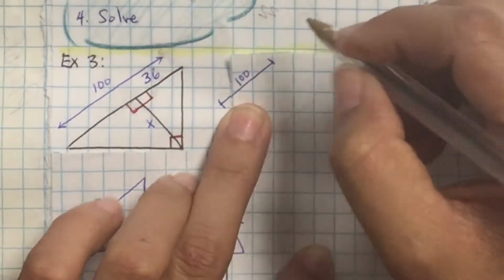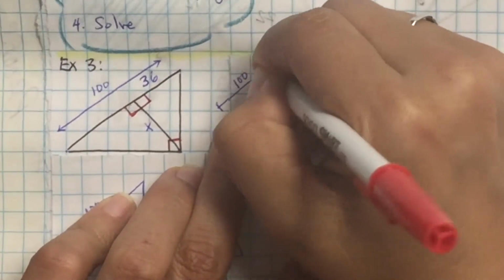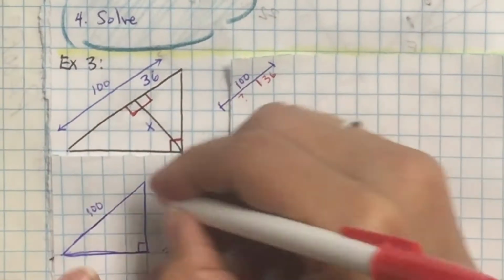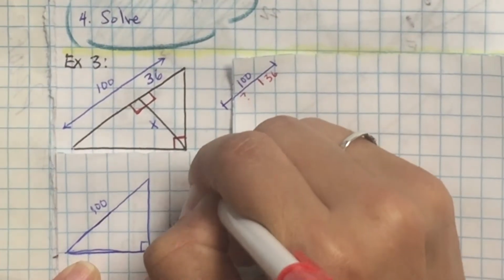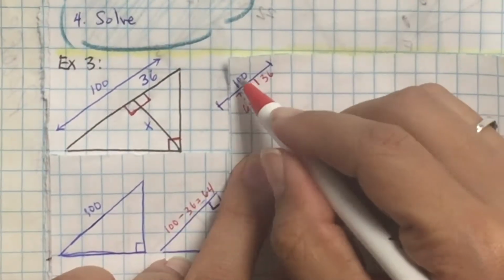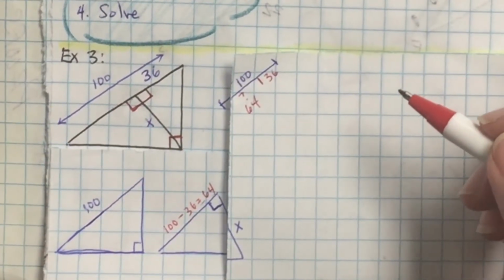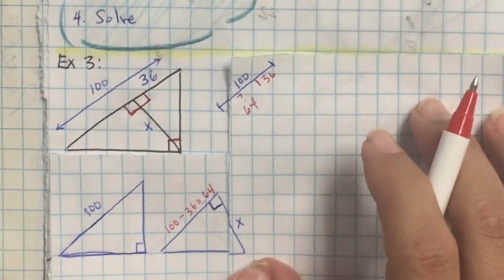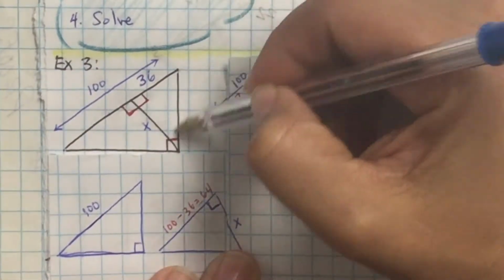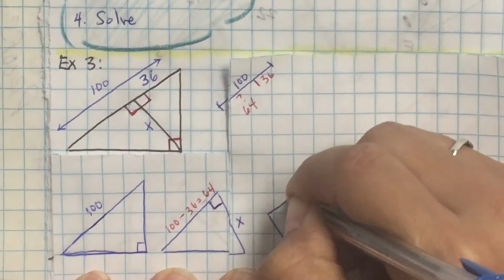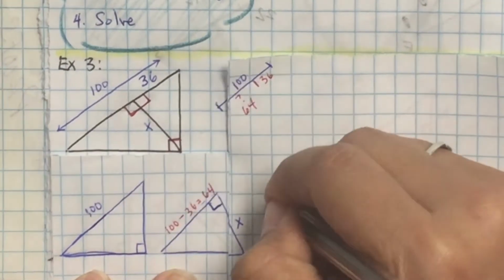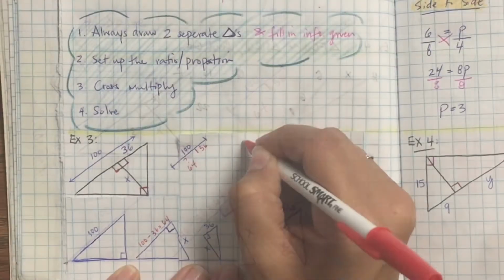So let me write down what I'm showing you. If the whole thing is 100 and a little piece of it is 36, what's the rest of it? So 100 minus 36 will give me the rest of it, which is 64, because 64 plus 36 is 100. So that other leg is 64. Then there's a small one on the right hand side. It looks like this, and that length is 36. And then there's X on the side.